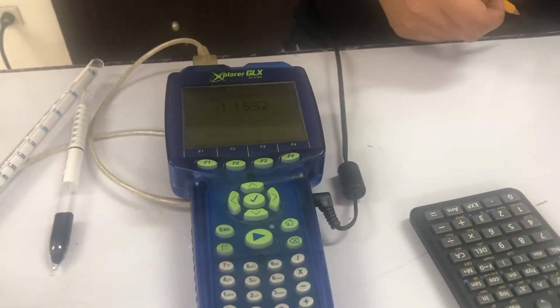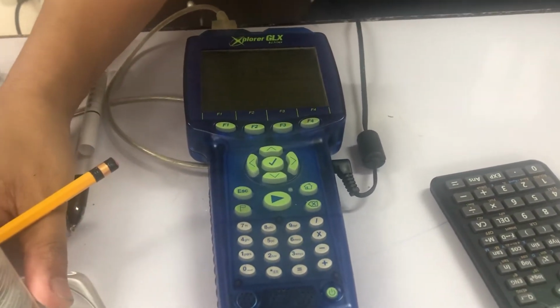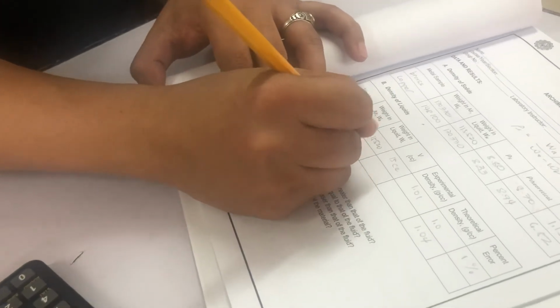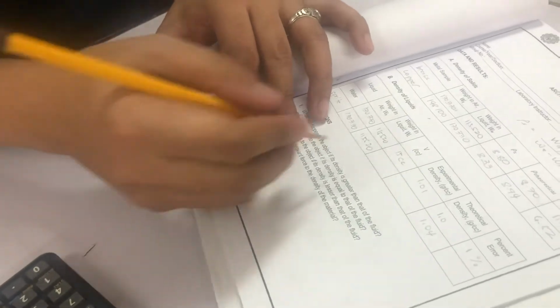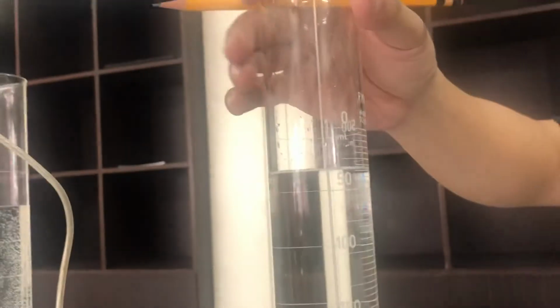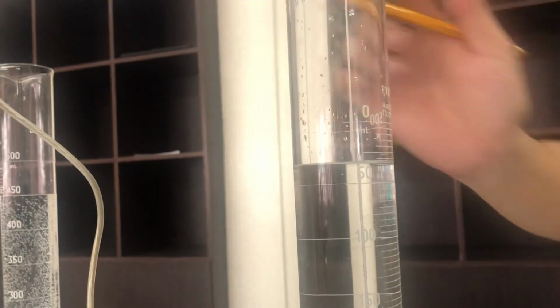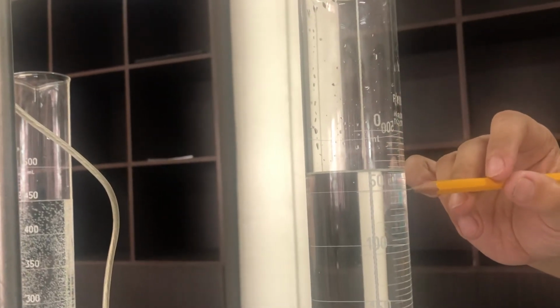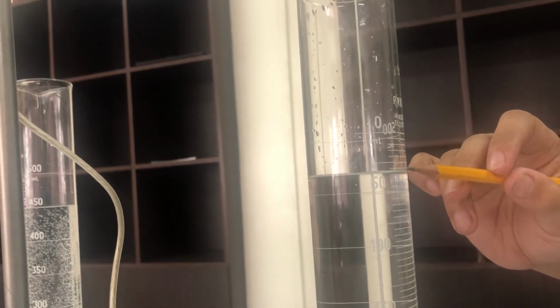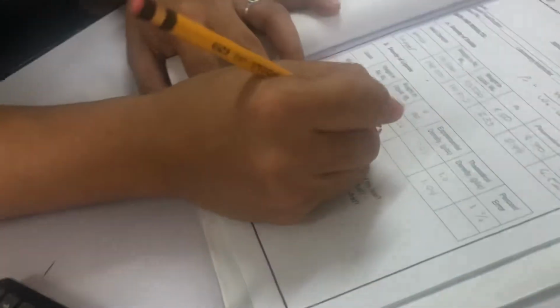So that's 1.155. No, it's still changing. Okay, so that is also the value, 115,520. That's also the reading. So the volume here is 450, 5, 10, 15, I guess that's 20, or at the middle, 17.5. So the displaced volume here is 17.5 cubic centimeters.